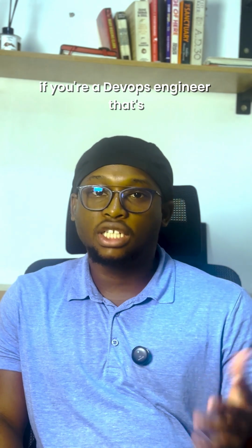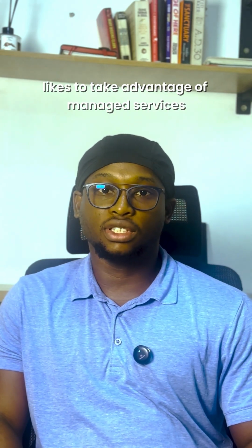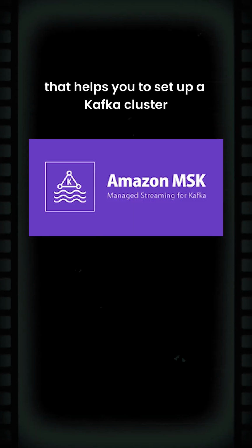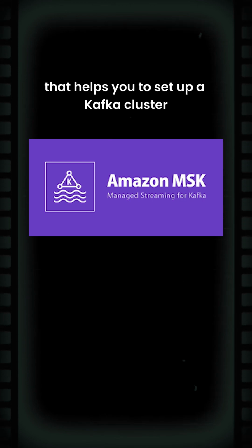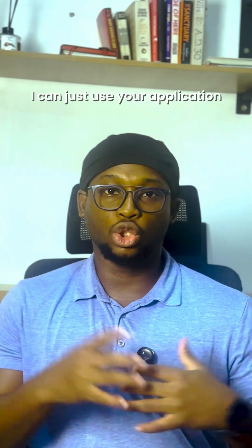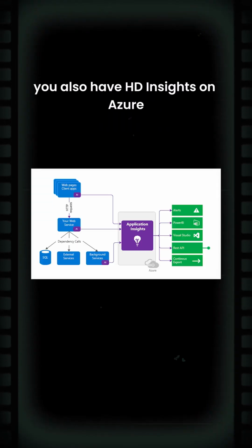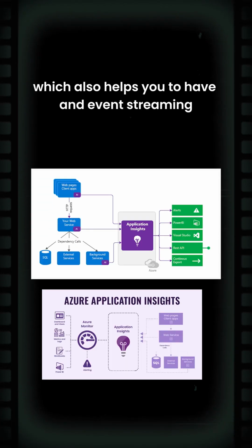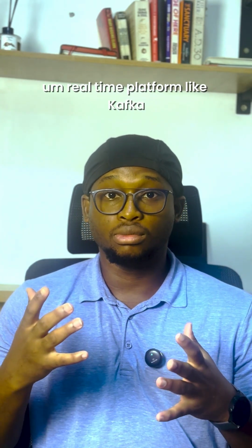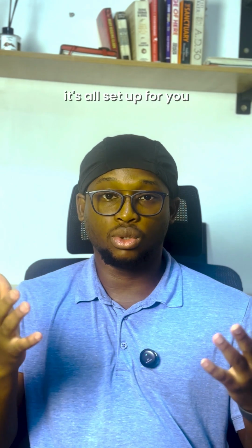If you're a DevOps engineer that likes to take advantage of managed services, a lot of cloud providers have managed services for Kafka. The one I'm really sure of is AWS MSK that helps you to set up a Kafka cluster that's managed by the AWS team. You can just use it in your application. You also have HDInsight on Azure, which also helps you to have an event streaming real-time platform like Kafka set up for you.